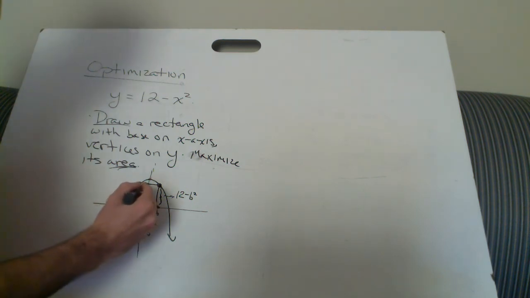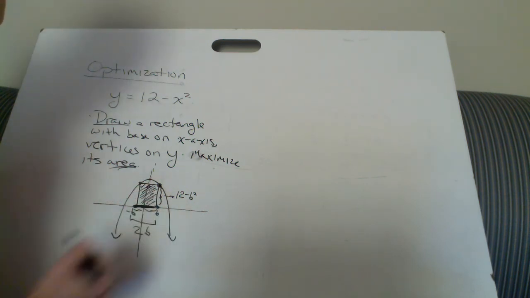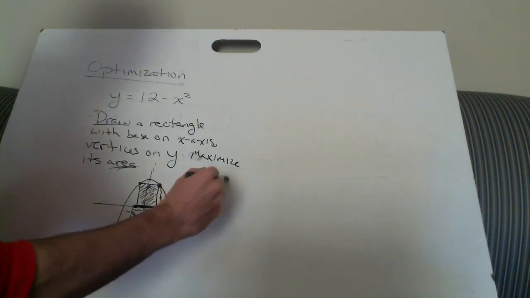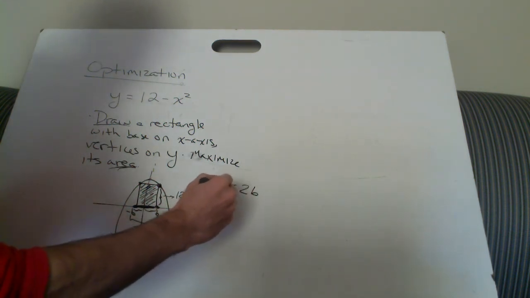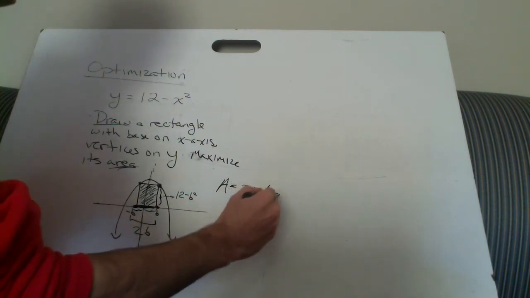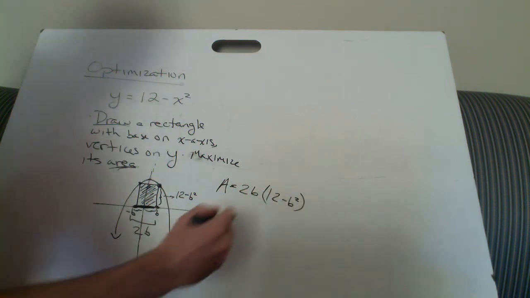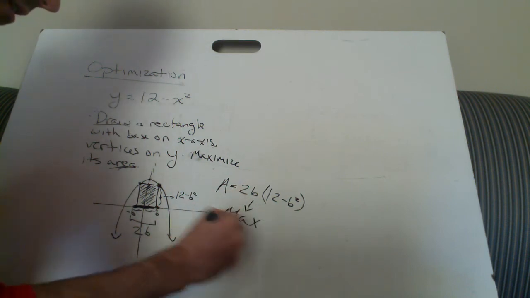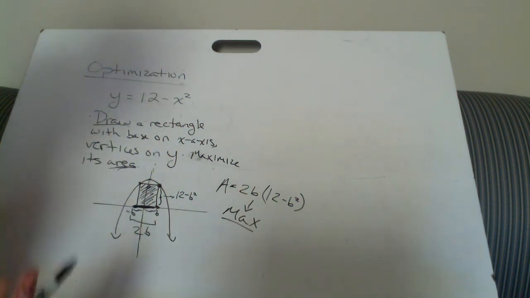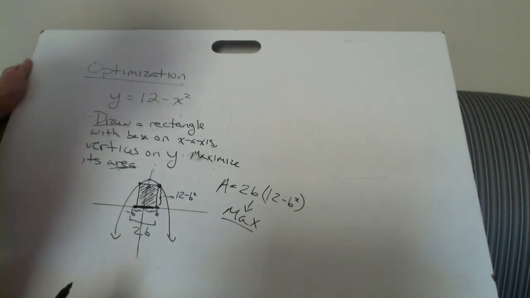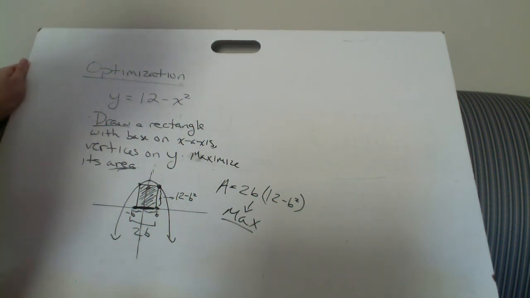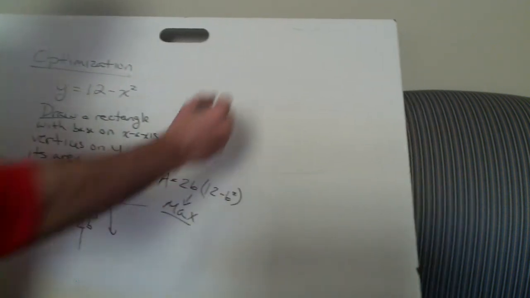So now I'm in place to find the area of this rectangle. As we recall, the area is length times width, or base times height, however you like to say it. So our area equation is going to be 2b, which is the base, times 12 minus b squared. And this is what I need to maximize. But again, I know how to maximize this. I'll just do the same procedure as last time. I'll take the derivative, I'll set that derivative to 0, and I'll make sure that that derivative is changing from positive to negative at the particular point that I find. So let's do that here.